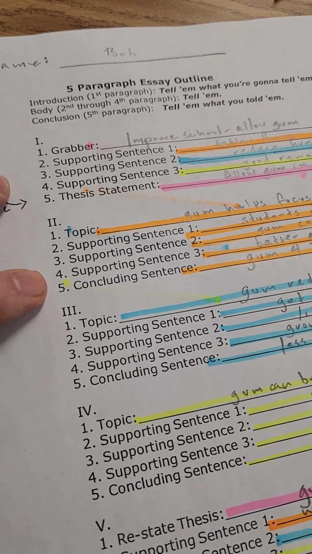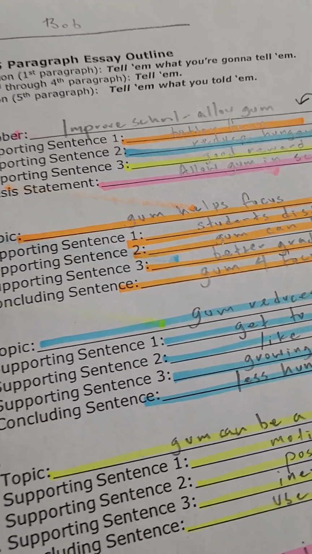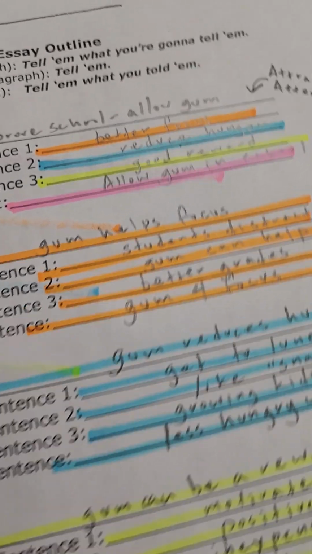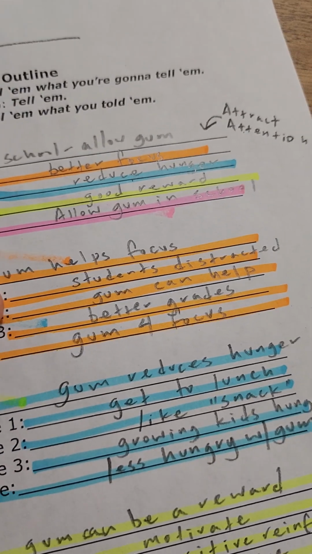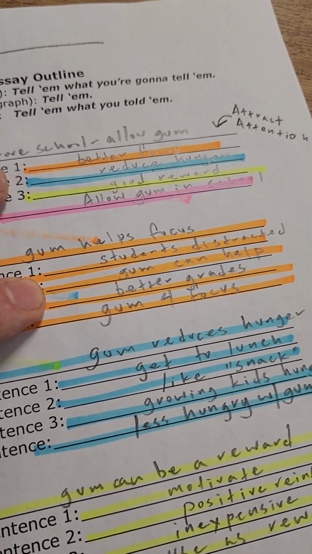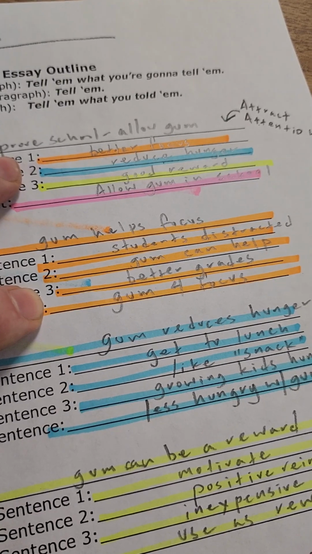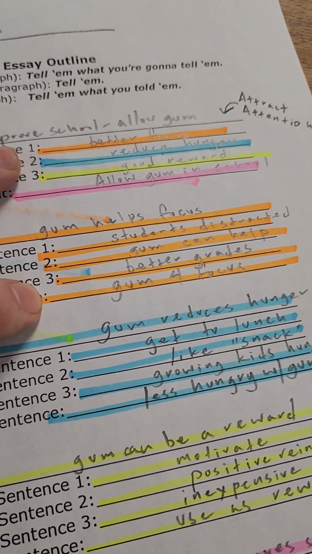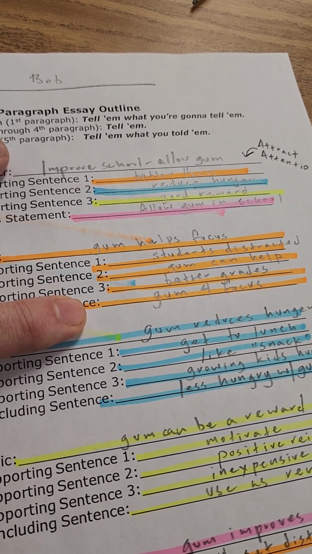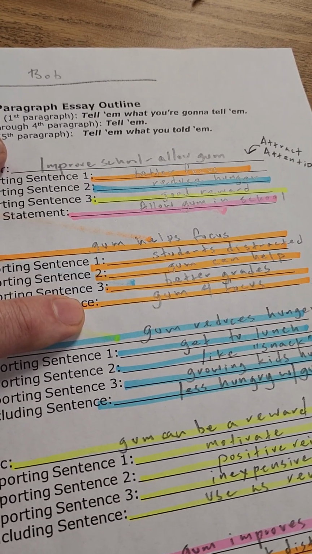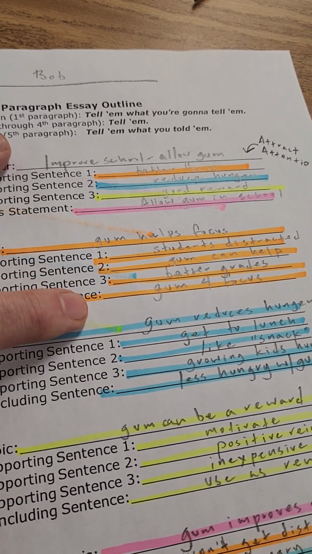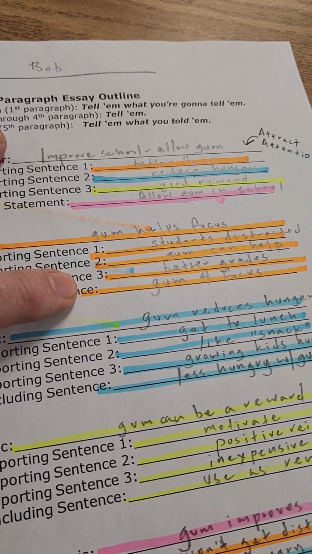Now in my next paragraph, paragraph number 2, I'm talking about my first reason. How about gum helps focus? Well, what are some ways that it helps focus? It can help students who are distracted. Gum can help in many other ways. You might get better grades if you're more focused. And then the last sentence, coming up with what we write in the last sentence is very easy, because in any good expository style, persuasive paragraph, whatever we say in the first sentence, we're going to restate or reiterate and put in that last sentence.